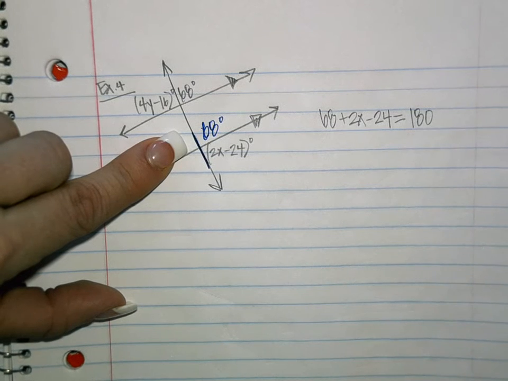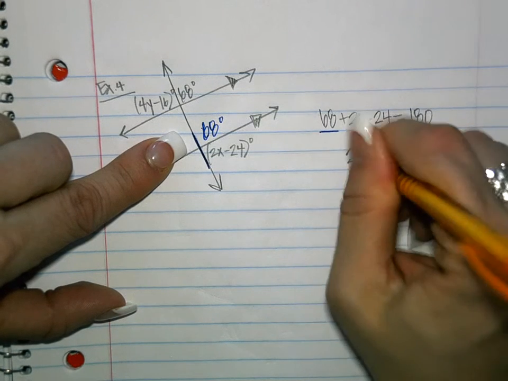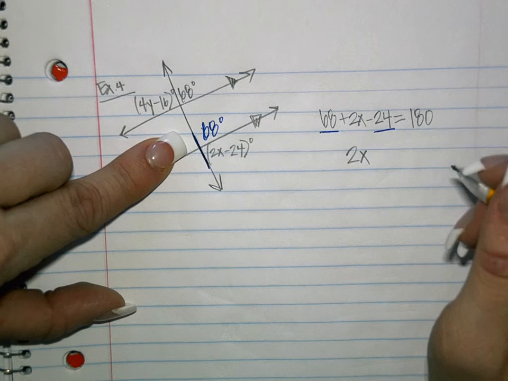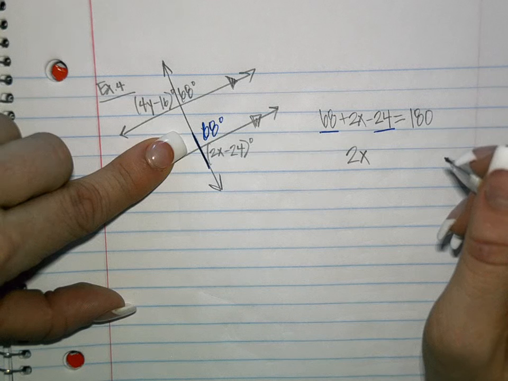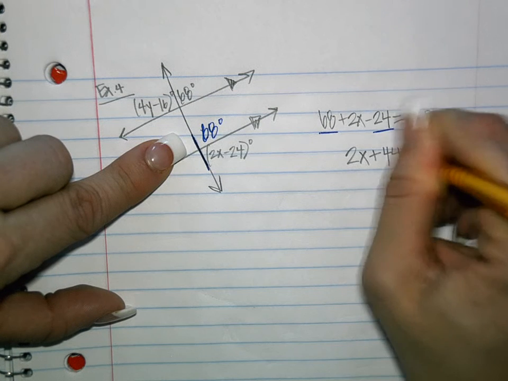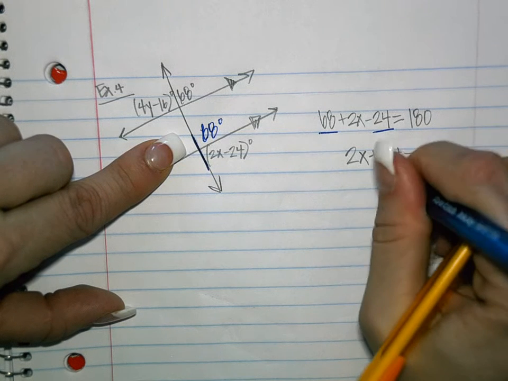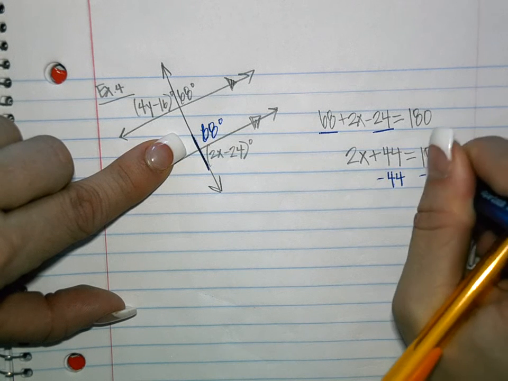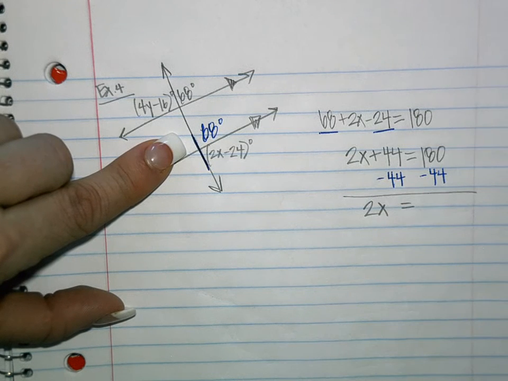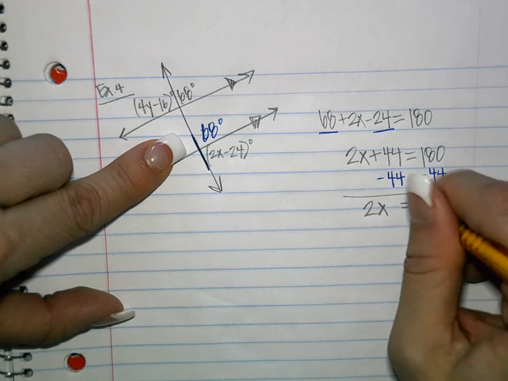Then combine your like terms. So 68 minus 24. We're going to have 2x with 68 minus 24, which is 44. Plus 44, line them up if you need to, equals 180. Subtract the 44. So we got 2x is equal to 136.